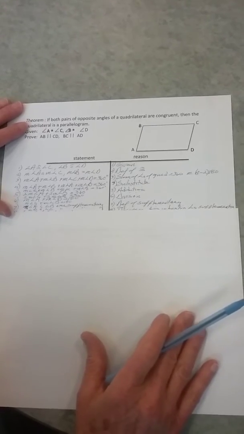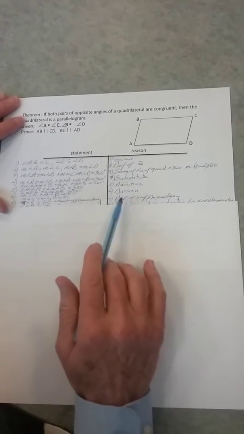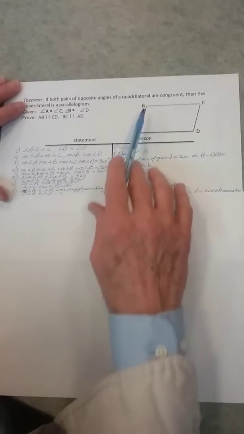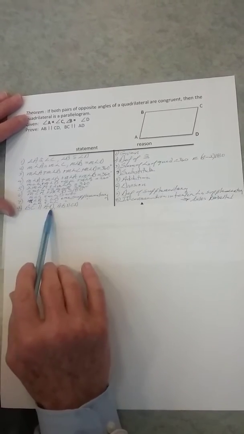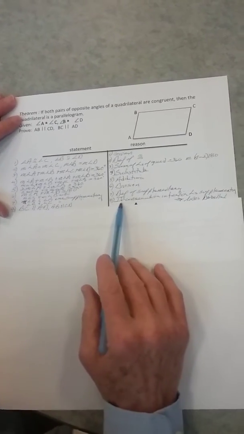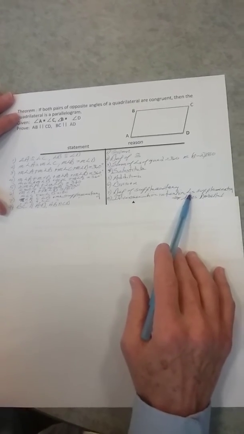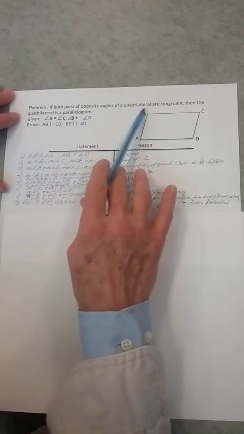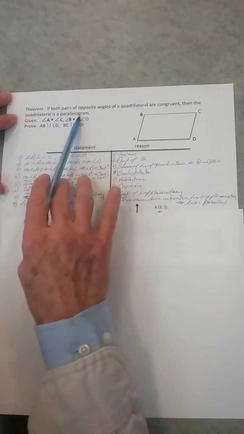So therefore, since they're equal to 180, we know by the definition of supplementary that these 2 angles are supplementary. So A is supplementary to B, and B to C. If that is the case, then we know that these lines are parallel, because if consecutive interior angles are supplementary, then the lines are parallel. And therefore, we have proven the theorem: if both pairs of opposite angles of a quadrilateral are congruent, then the quadrilateral is a parallelogram.